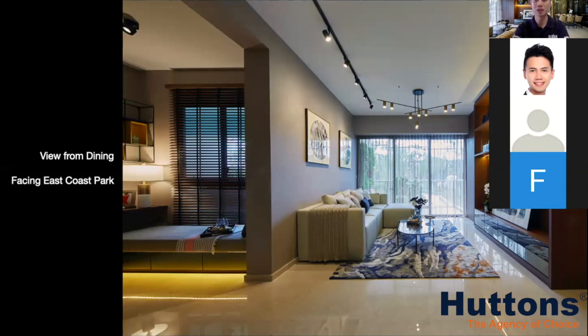So it's actually quite bright because from the view you are overlooking East Coast Park. All the high floor units are sea view, but what you get today is a special promo price at the low floor, but definitely you enjoy the unblocked East Coast Park view.